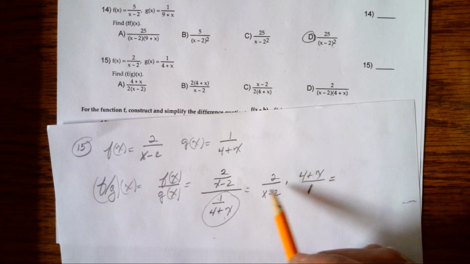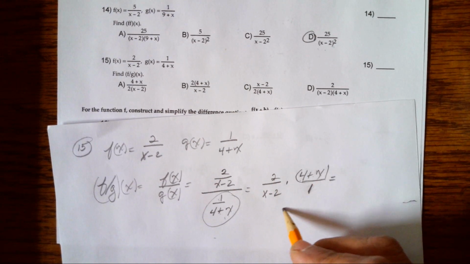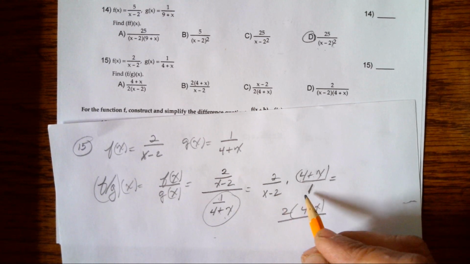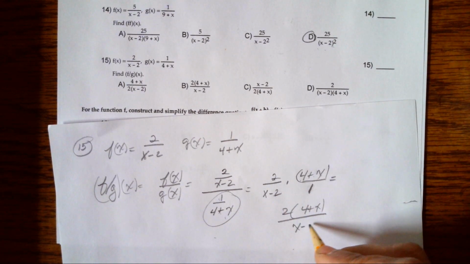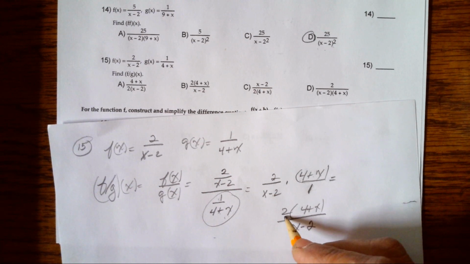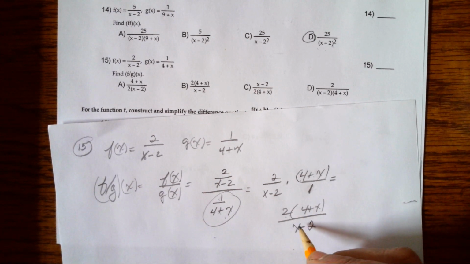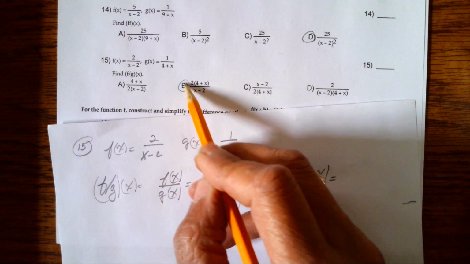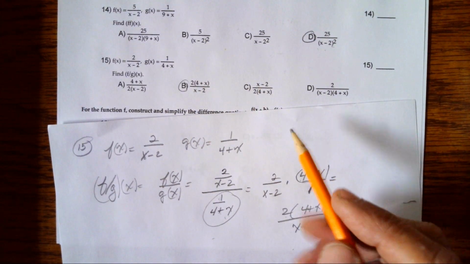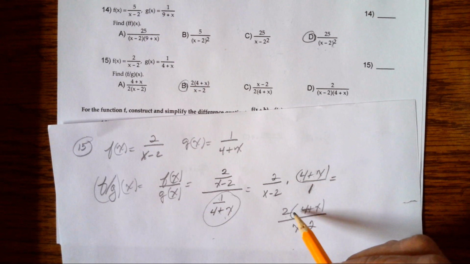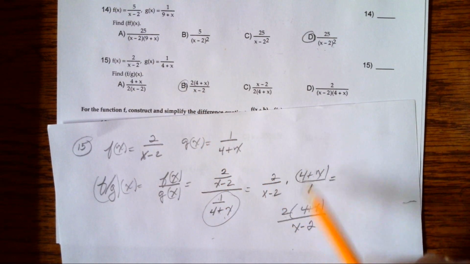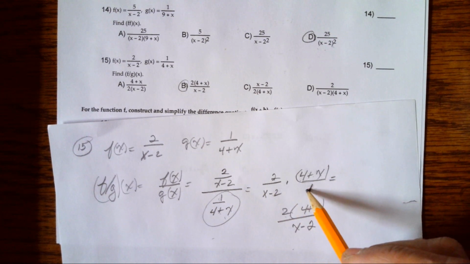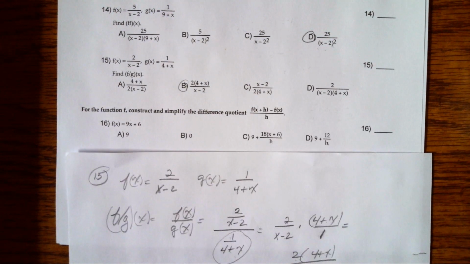So what do we got here? We got 2 times this guy, 2 times 4 plus x, product of the numerators. X minus 2 times 1 is simply x minus 2. He doesn't even take the time here to do the distributive property. He just gives it to me just the way it is. Letter B, number 15. There it is, 2 times that, and then the numerator. My mistake was, that's a 1. I wrote a 2 initially. Anyway.